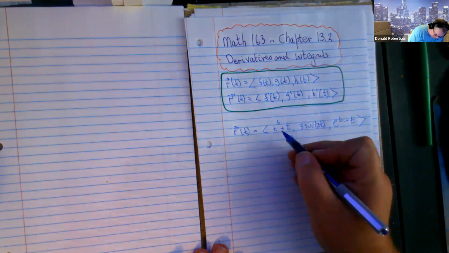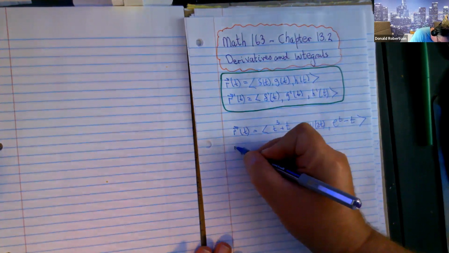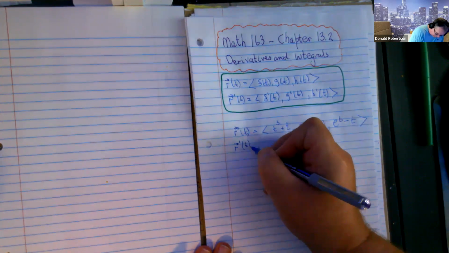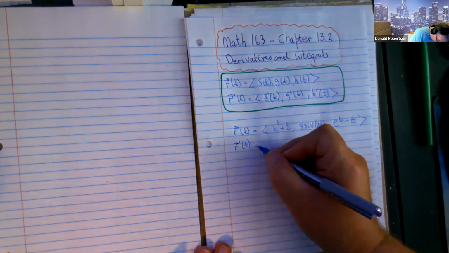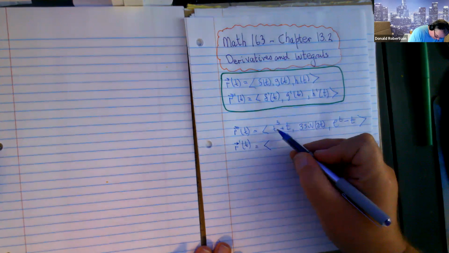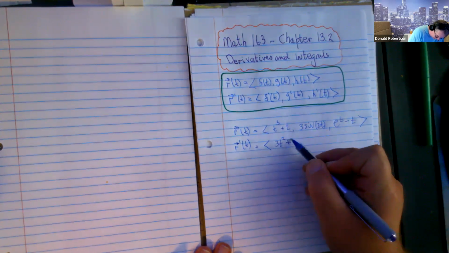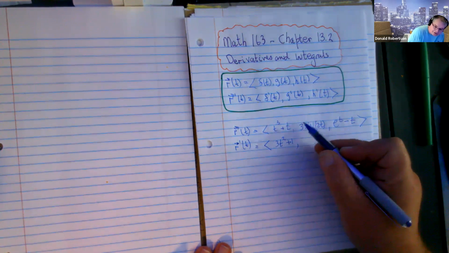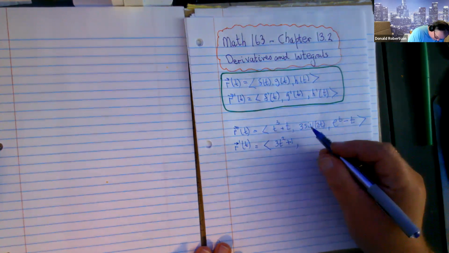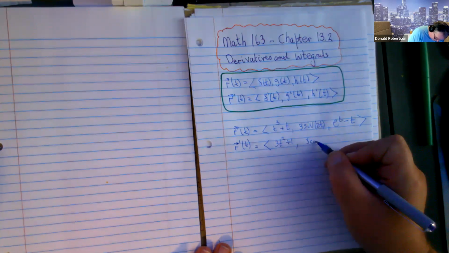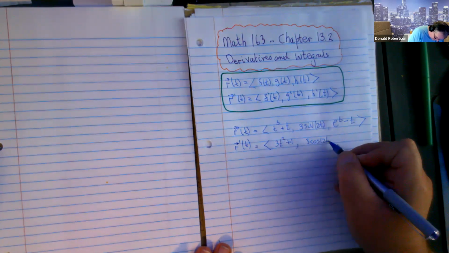So for instance, if I gave you this function here, and I said to you, differentiate it, find its derivative, r dashed of t, you would differentiate this guy, which is the power rule. You then differentiate this guy, and if you differentiate 3 sine of 2t, you will get 3 times the cosine of 2t.